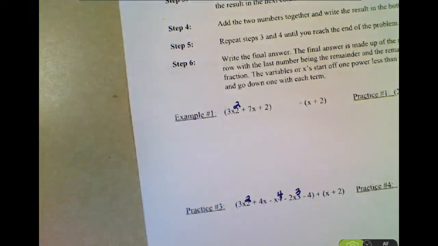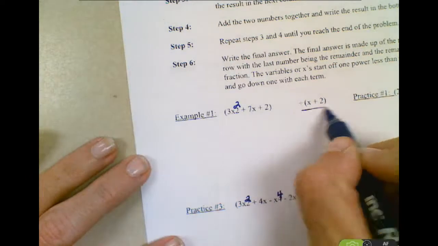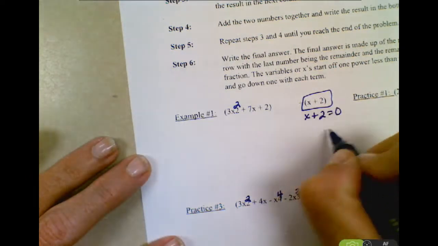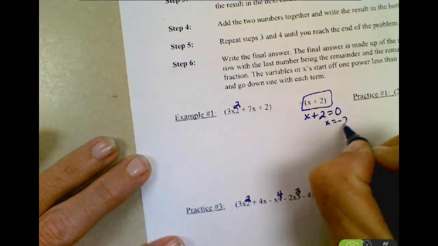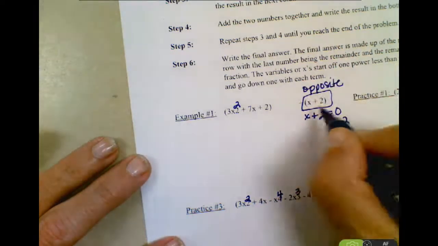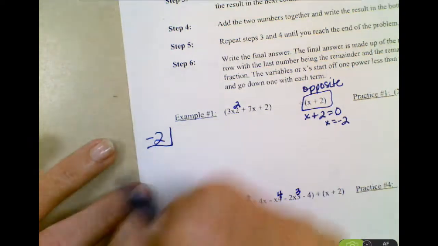That's okay. So, whatever makes this equal 0. So you're going to set x plus 2 equal to 0, so that's the opposite, so x equals negative 2. So it's always the opposite of that number. So if it's x plus 2, you're going to put in a little box out here, negative 2.